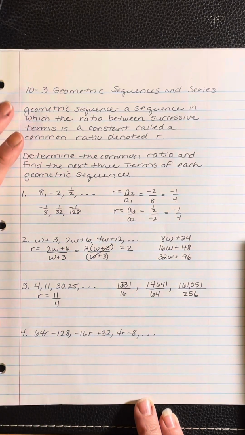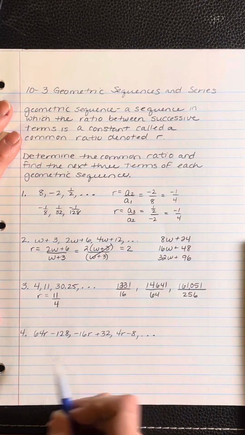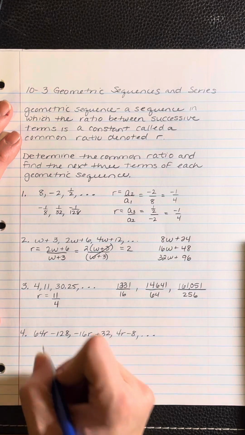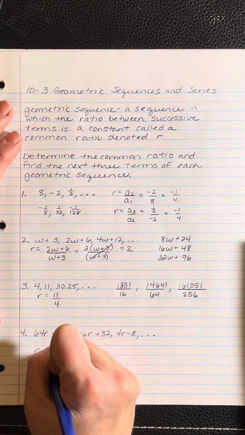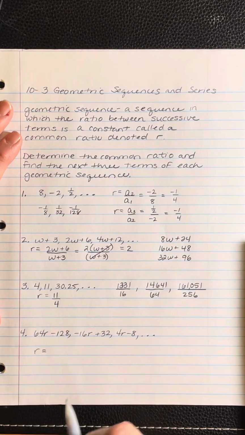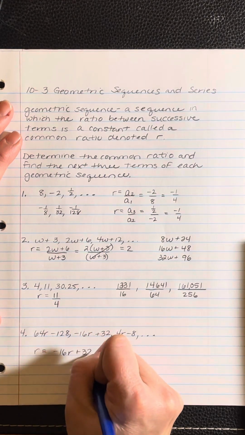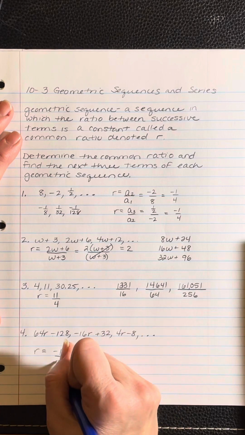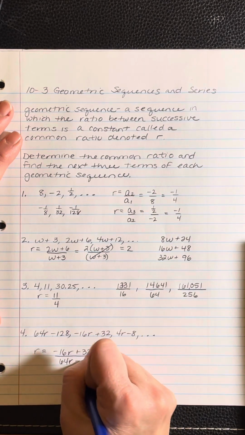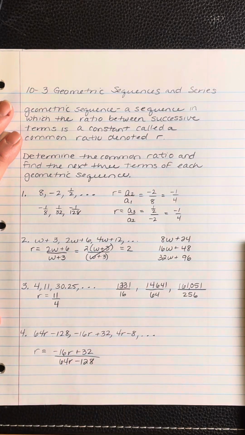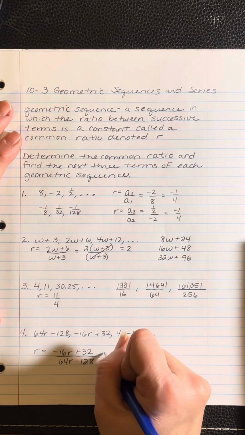All right. If you want, you can watch me or you can pause this, but let's try this one. Find r. I'm going to take this term divided by this term, so negative 16r plus 32 over 64r minus 128. Both the top and the bottom factor.